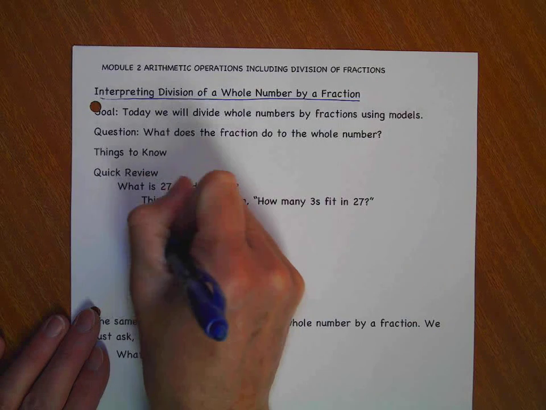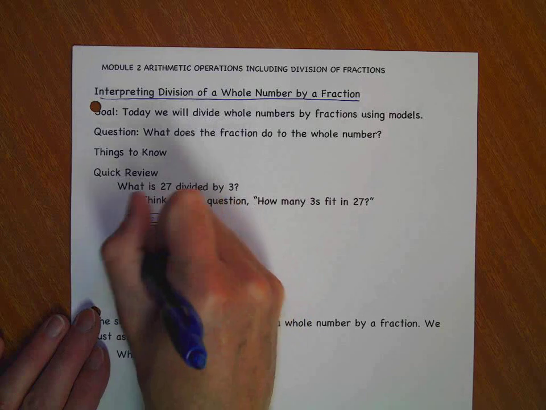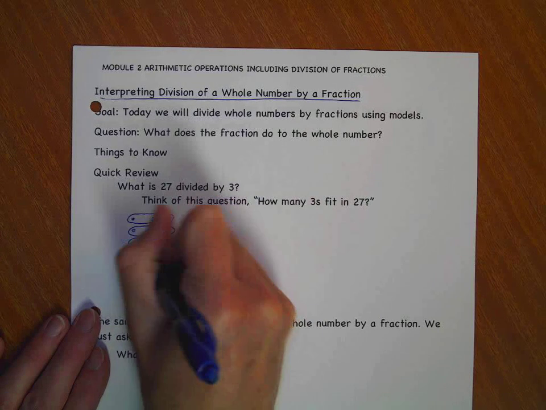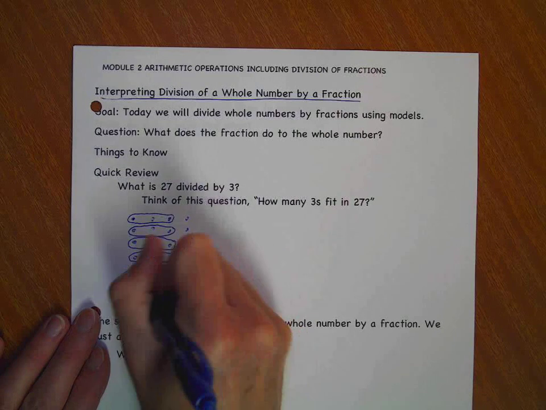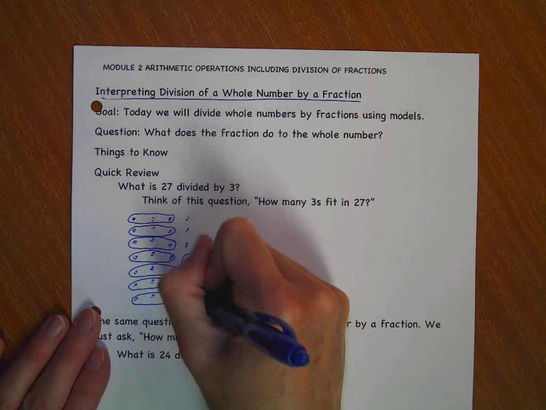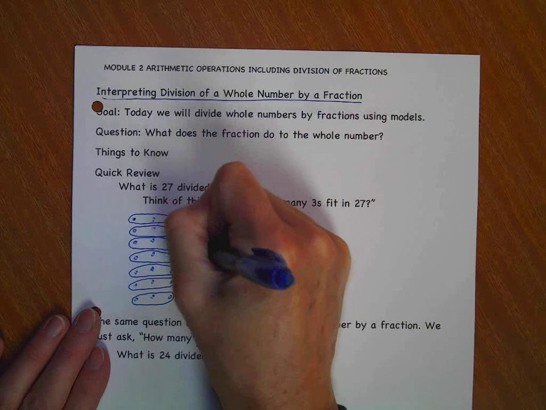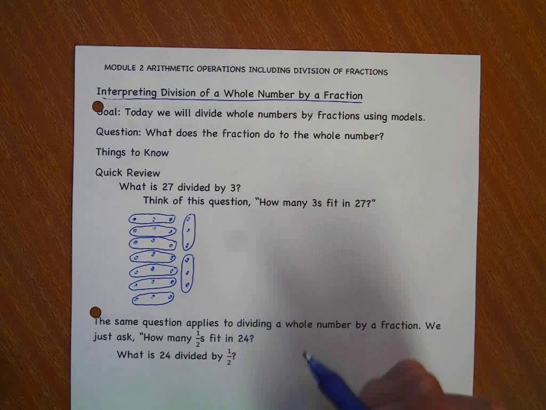So I see one here, I see another here, another here, another here, another here, another here, another here, I see 3 here, and I see 3 here. So now I can answer the question, how many 3's fit in 27?